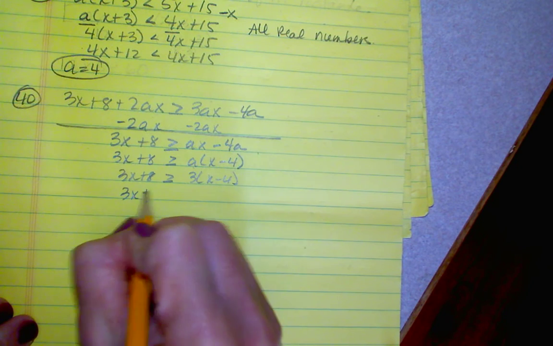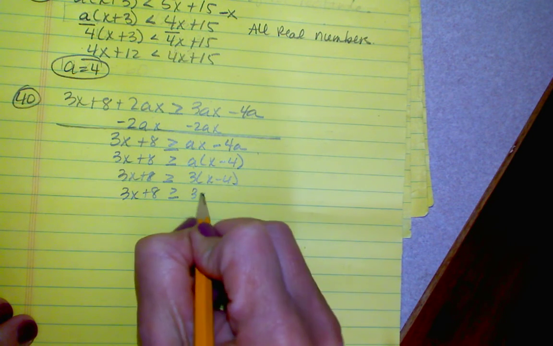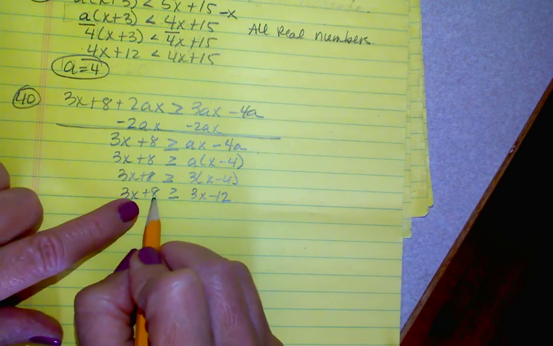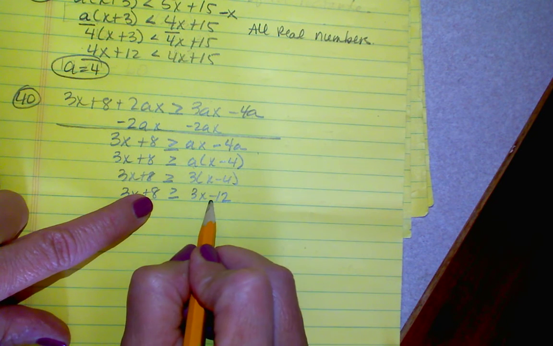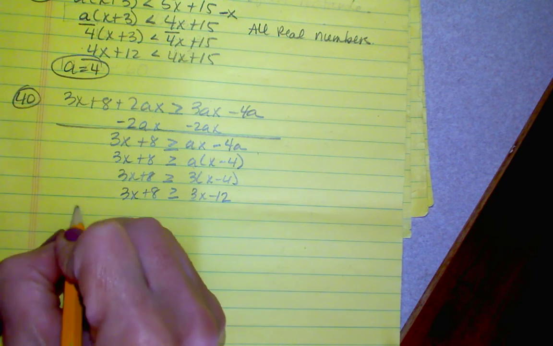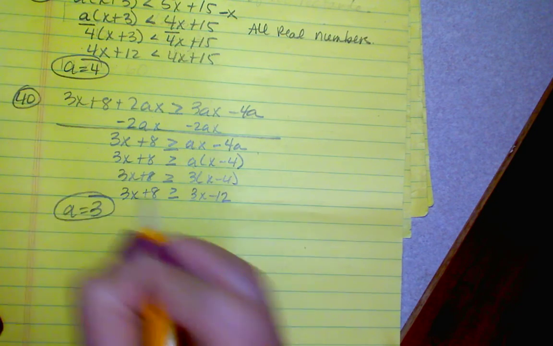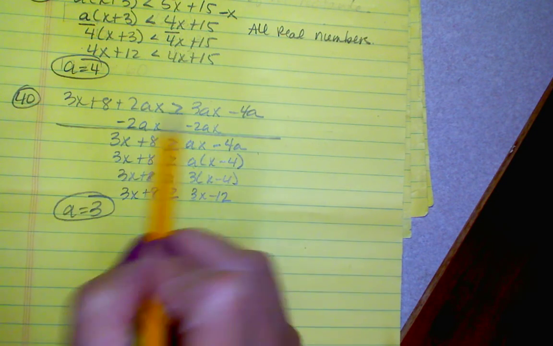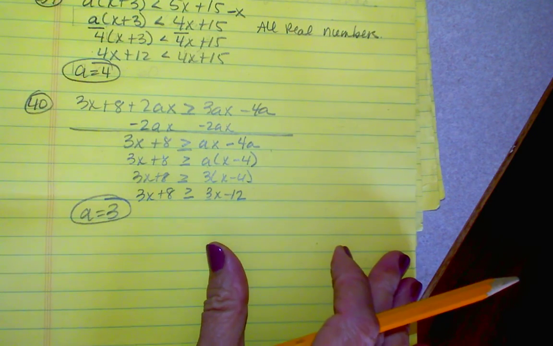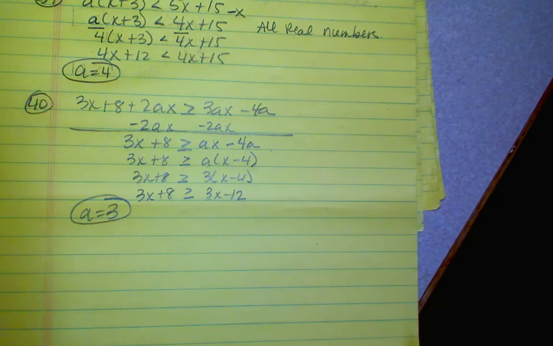So we have 3x plus 8 is greater than or equal to 3x minus 12. 8 is greater than negative 12. That will work. So our A has to be 3. So there's a lot of math with that number 40, so I wanted to show you guys that. I know that might be stumping you a little bit, but that might help.